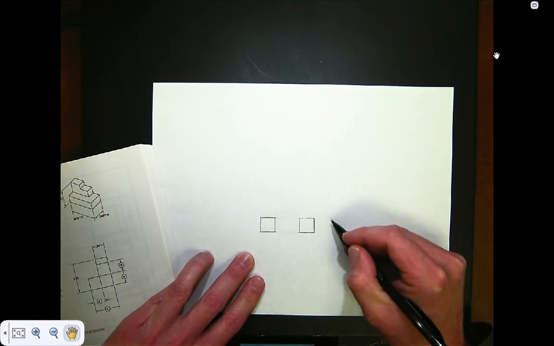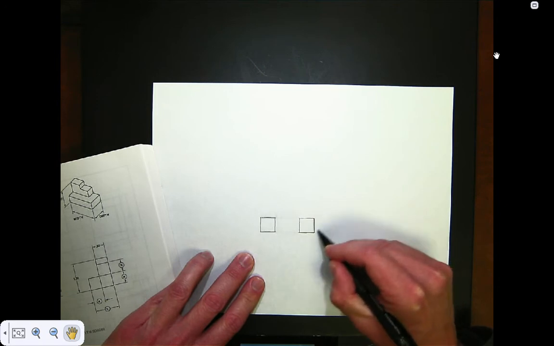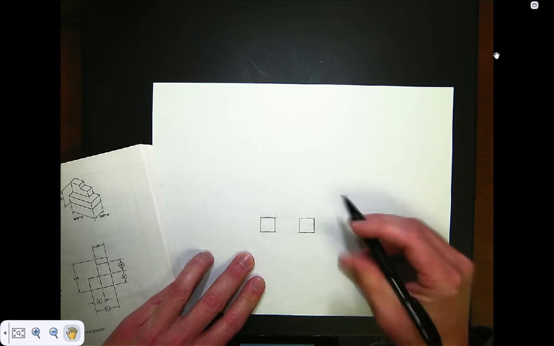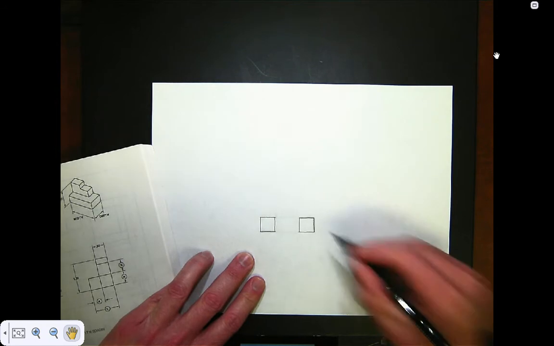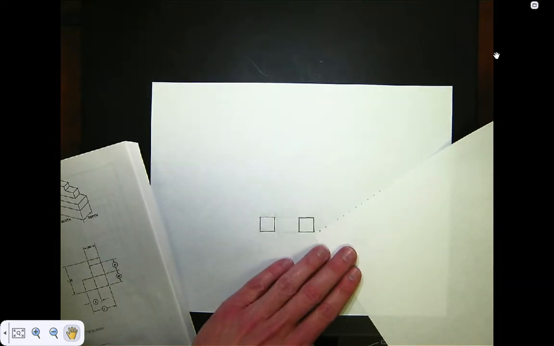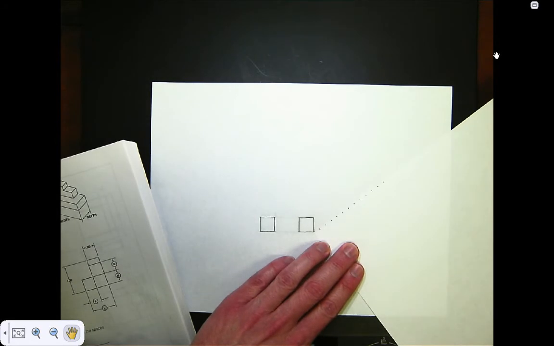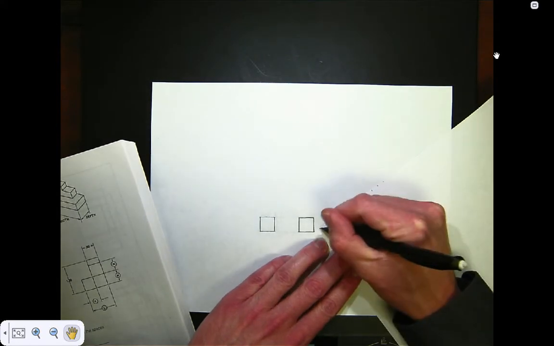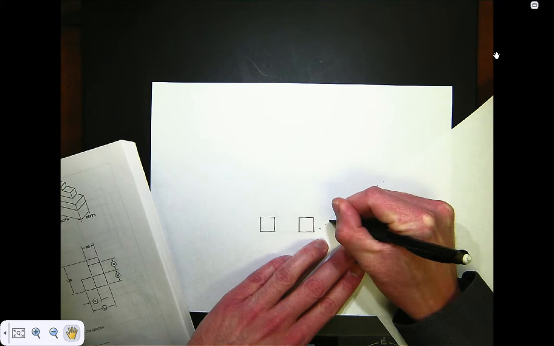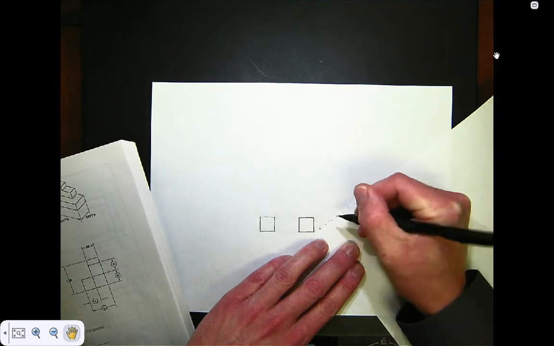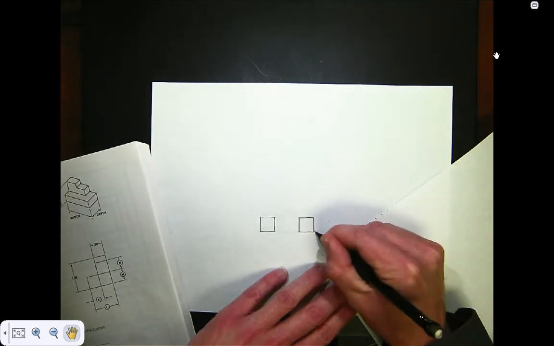But you can use any angle. But the big thing is you want your lines to be parallel. Okay, so what I'm going to do, I'm just going to pick an angle with my paper here. Okay, and then I'm going to mark off 2.75. Okay, now I'm going to draw that line.